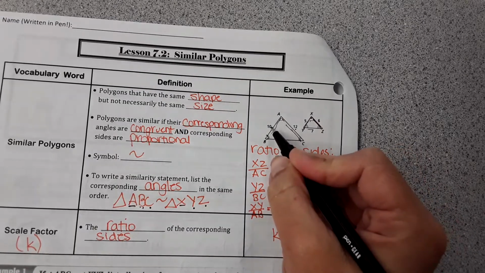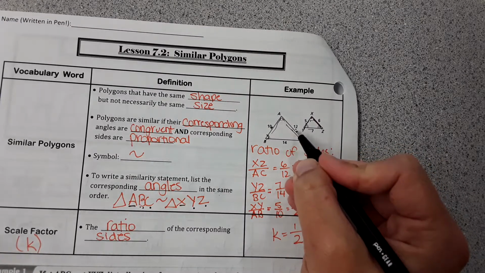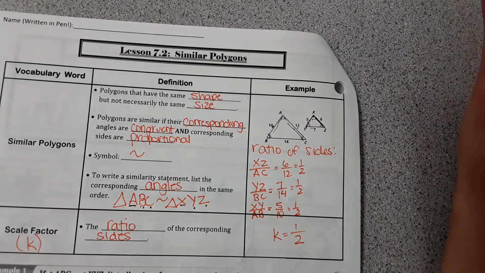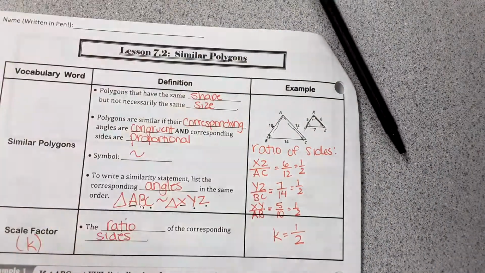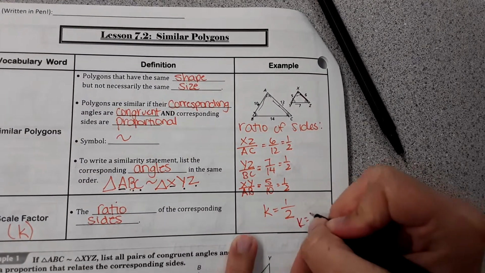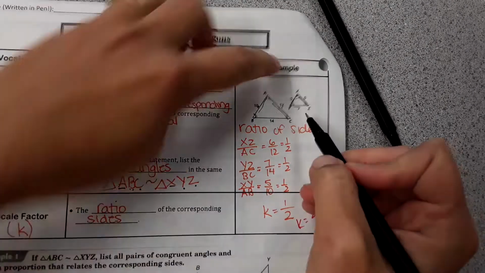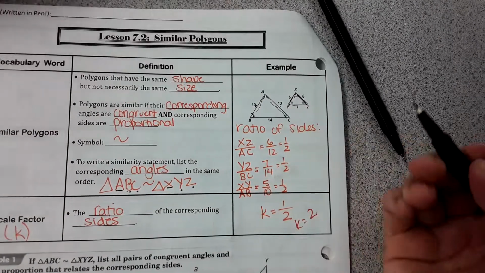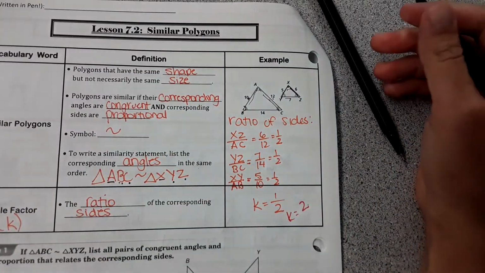You could multiply 10 times 1/2 to get 5, 12 times 1/2 to get 6, and 14 times 1/2 to get 7. Scale factor could be k equals 1/2, or it could be k equals 2 over 1, or just 2. Because you could do 7 times 2 is 14, 5 times 2 is 10, and 6 times 2 is 12. So both of these would be a correct scale factor.